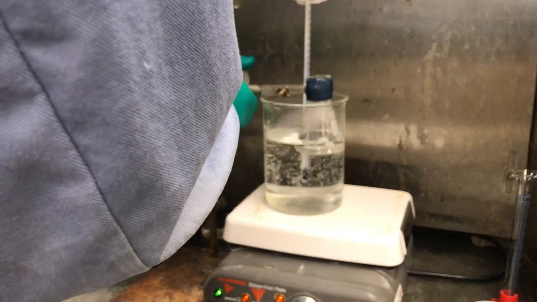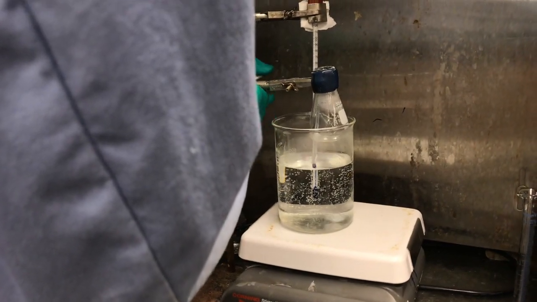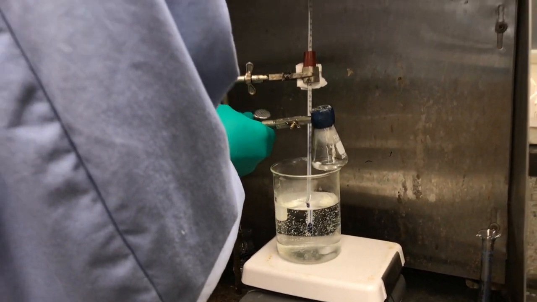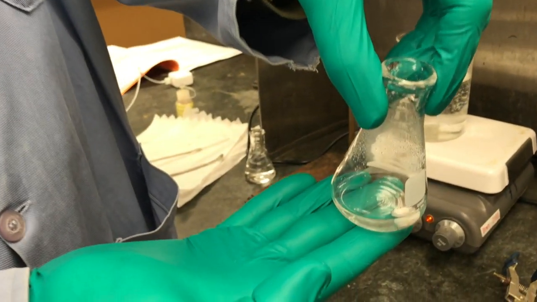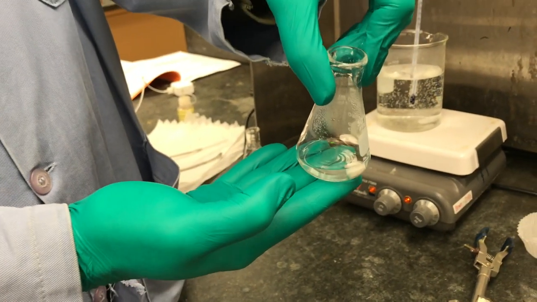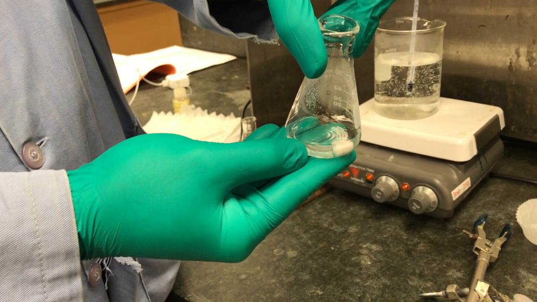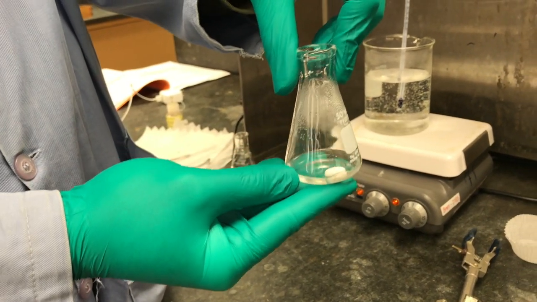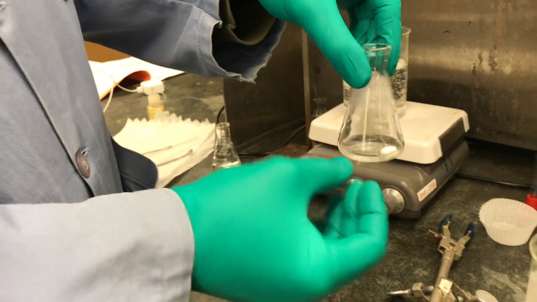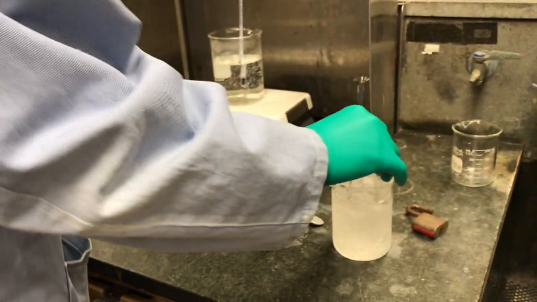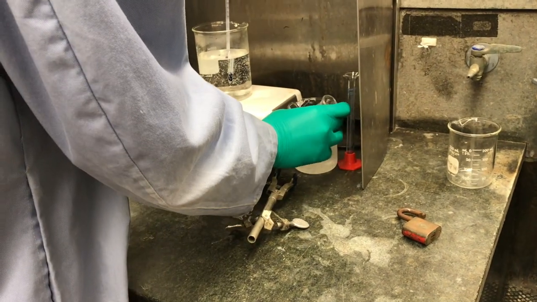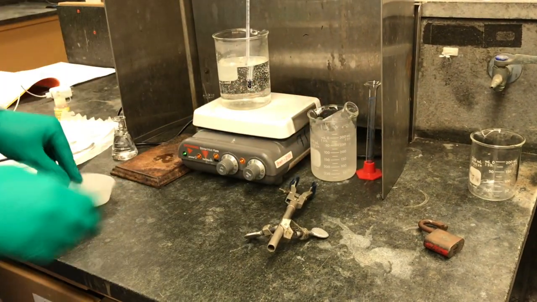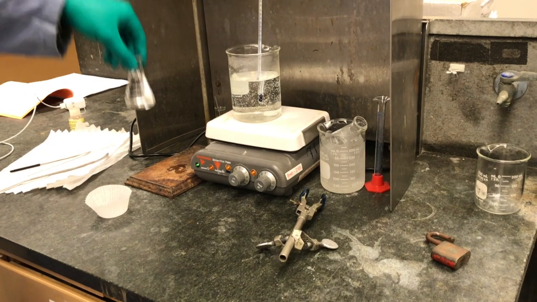So it's been about 15 minutes, so we're going to take out our reaction. I think this is good. Okay. So we can see little white pieces that seem to have precipitated, so that is probably our product. We'll cool this in an ice bath. And then we'll add 50 milliliters of water.